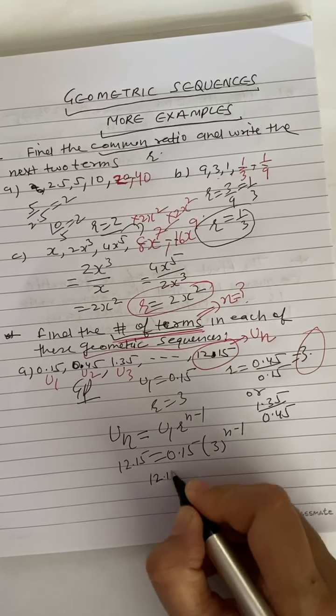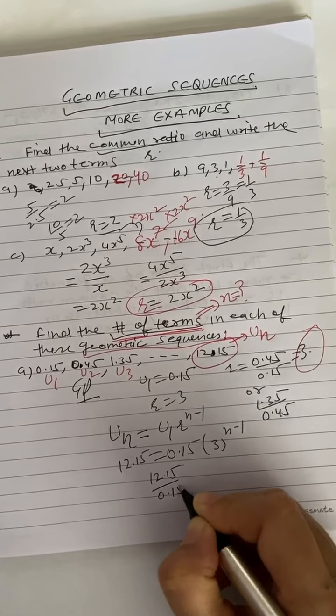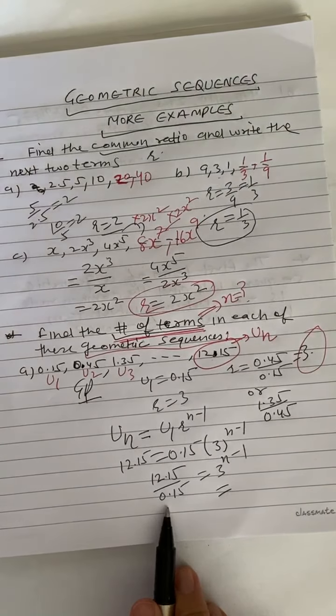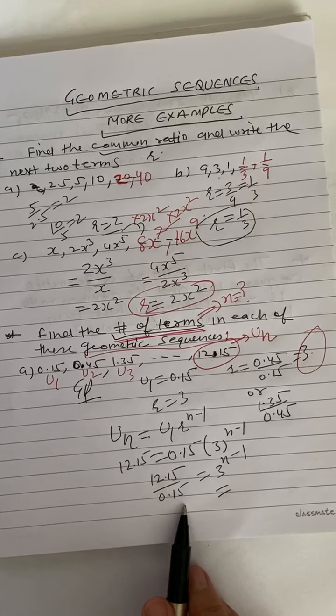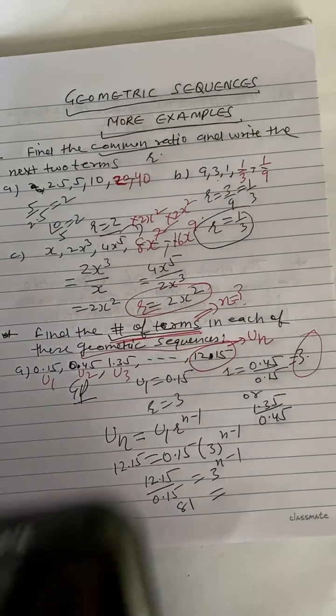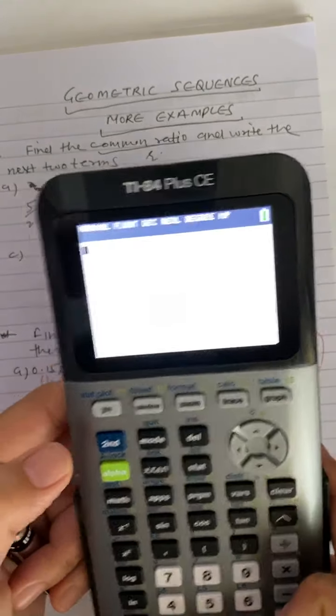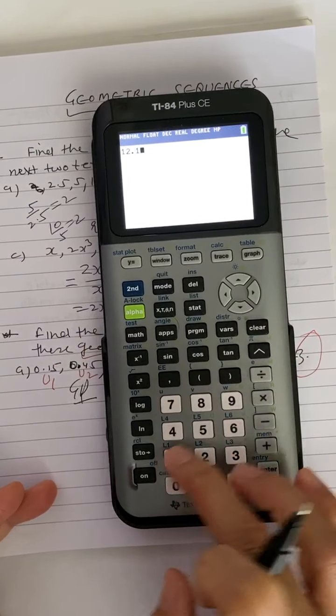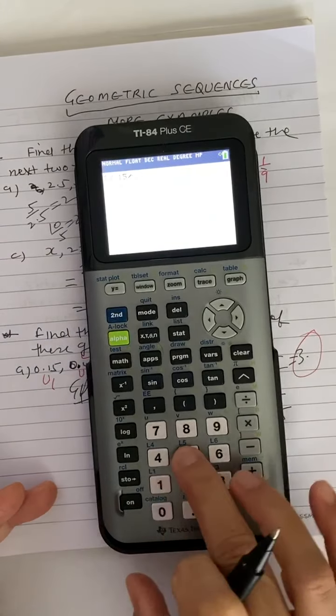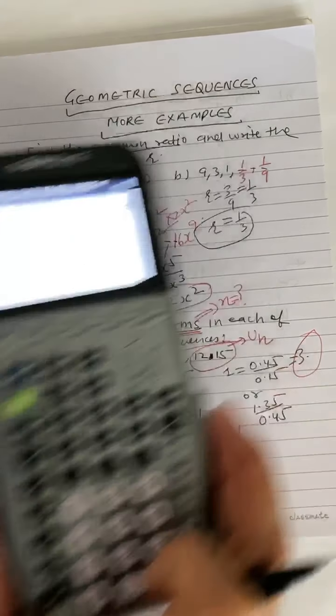So 12.15 divided by 0.15 gives me 3 to the power of n minus 1. We can use a calculator to do that. 12.15 divided by 0.15 is equal to 81.